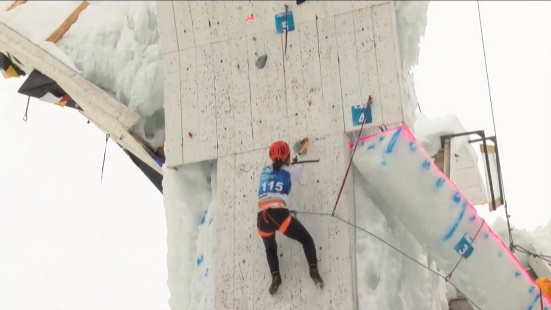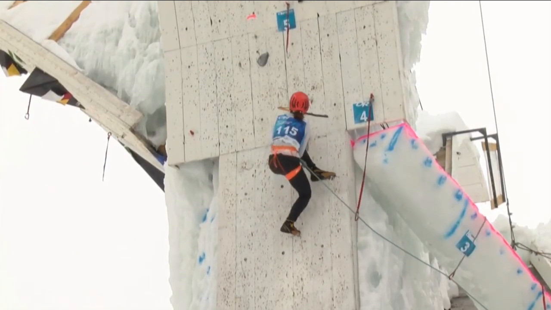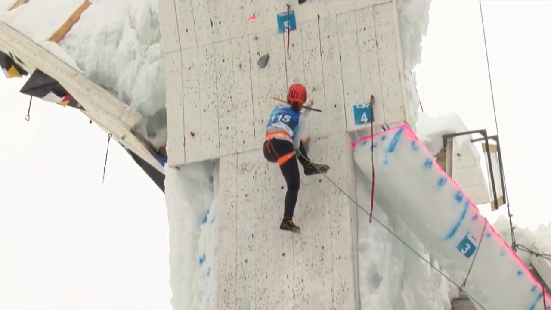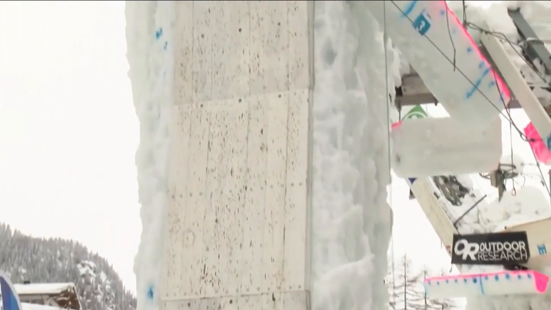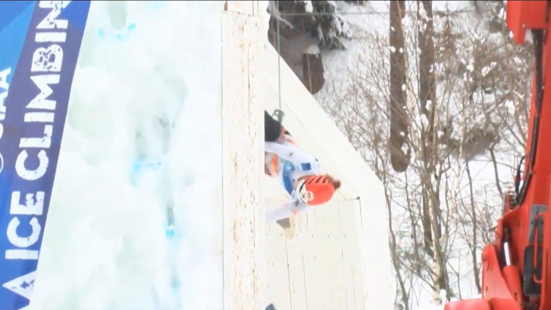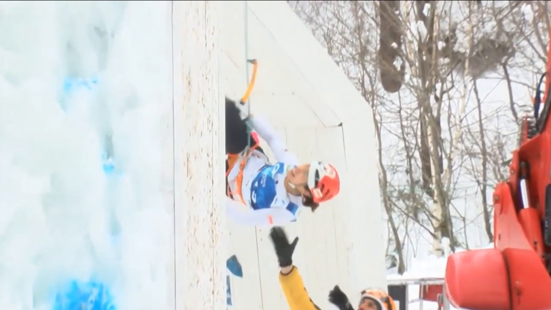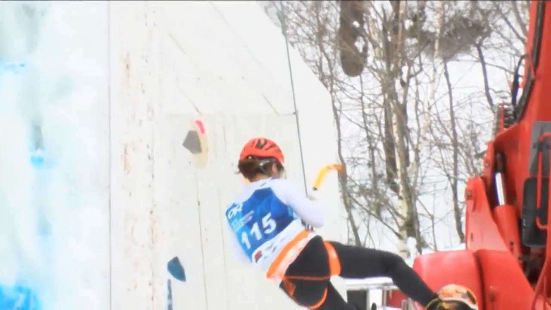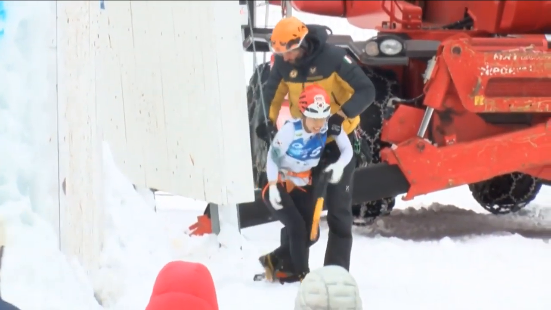There is another Korean who is at the top now. No, he didn't reach the top. Oh, he clipped the top, but he didn't match the top. Great. So you're still in first place. Okay. What's your ambition here in Rabenstein? What result would you like to leave with? I want to do a new podium for France. It will be a great thing, I think.